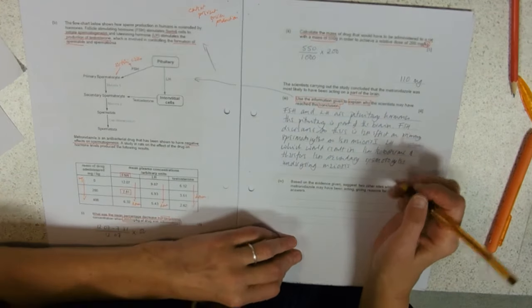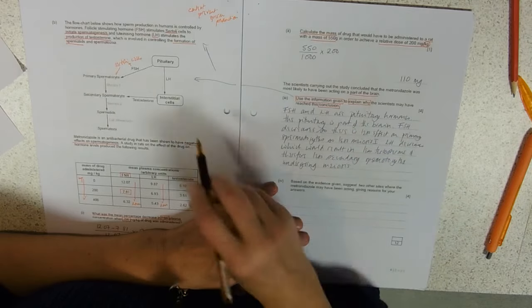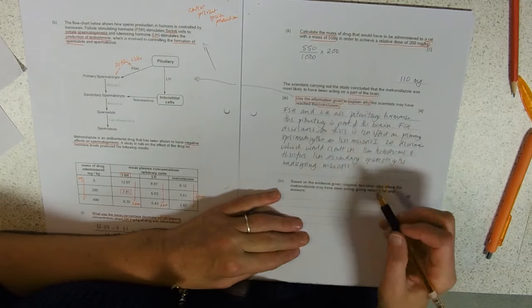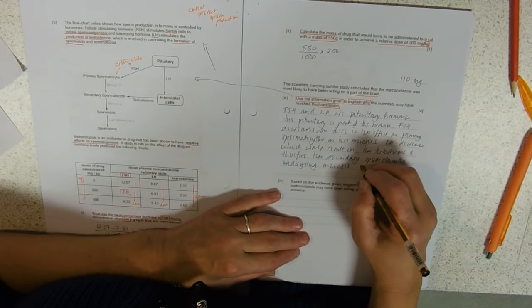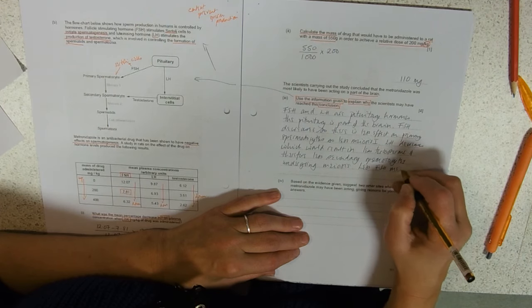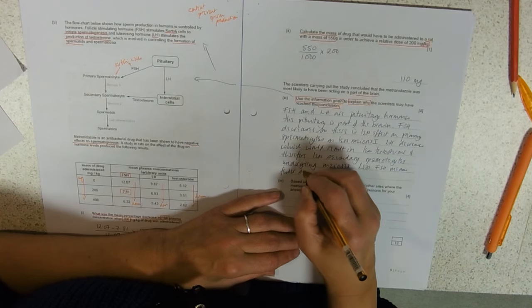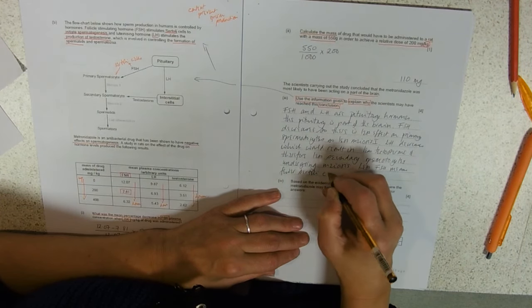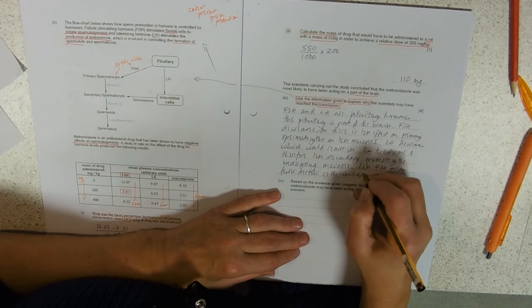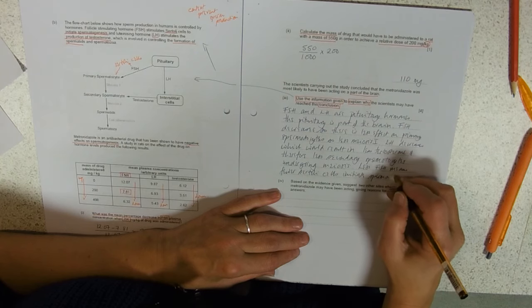Or you could have said, producing spermatids. And I think you could probably also perhaps talk about less FSH, so less initiation of spermatogenesis. Less FSH means fewer Sertoli cells initiate spermatogenesis, because you're told that as well.